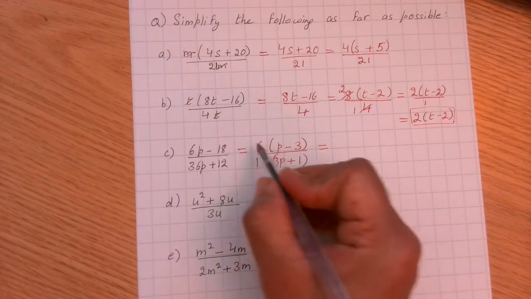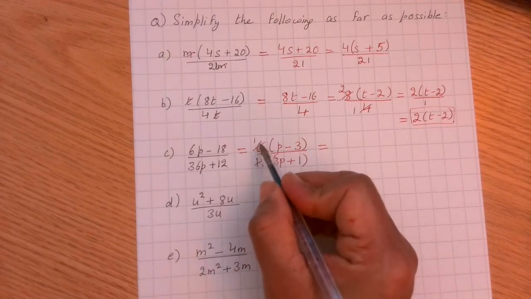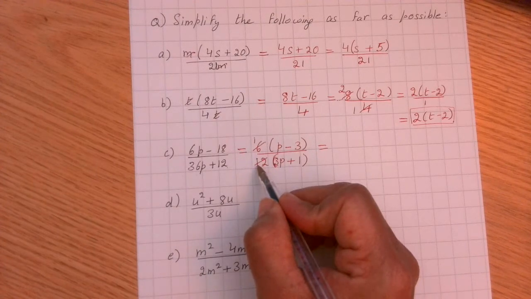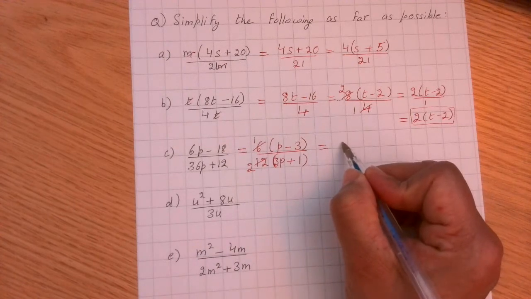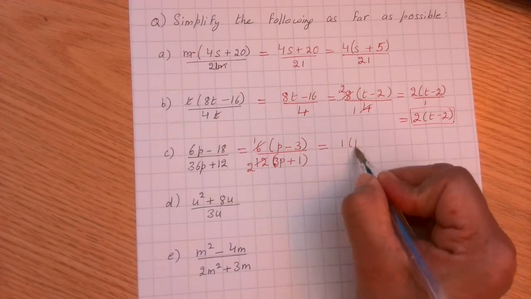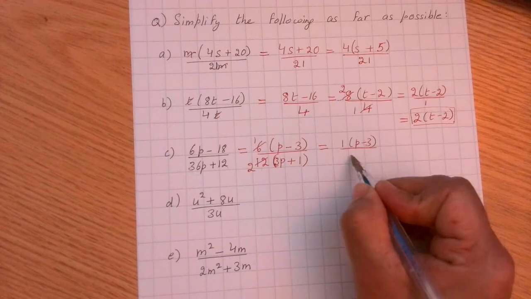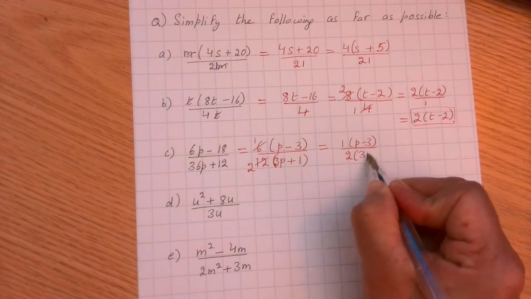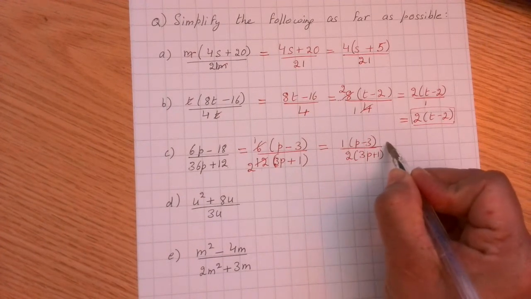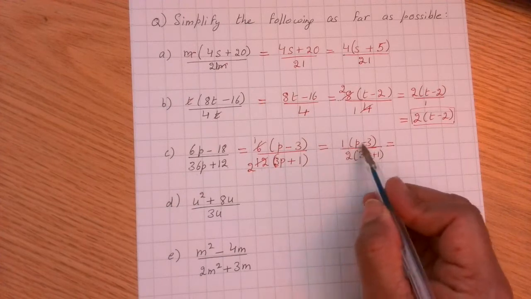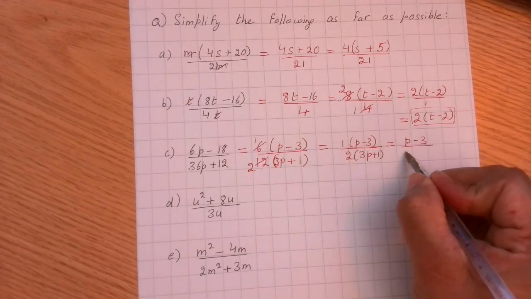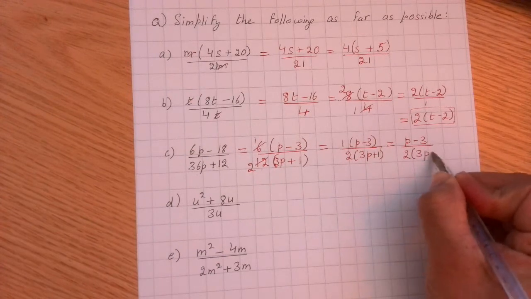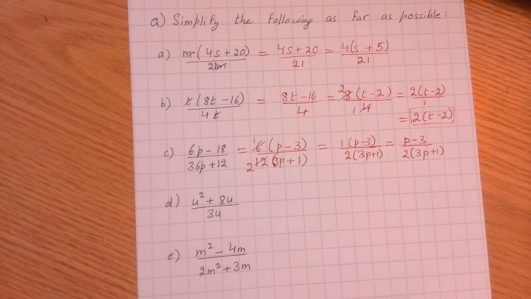Divide both by 6. 6 divided by 6 is 1. 12 divided by 6 is 2. I get 1 times b minus 3 over 2 times 3b plus 1. But this, anything times by 1 is itself. And I can write my answer as this.